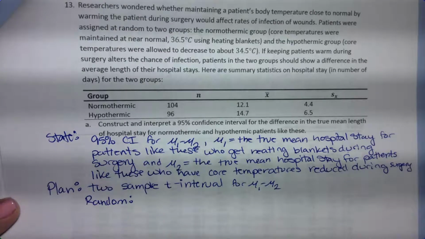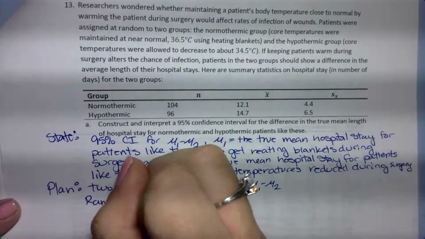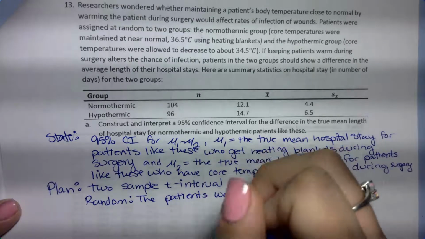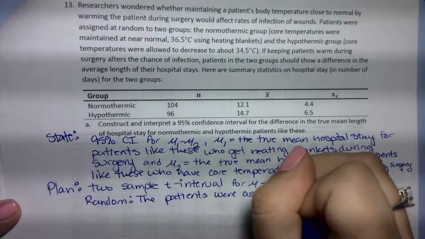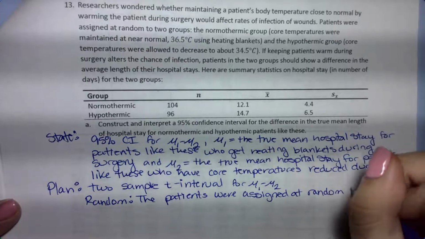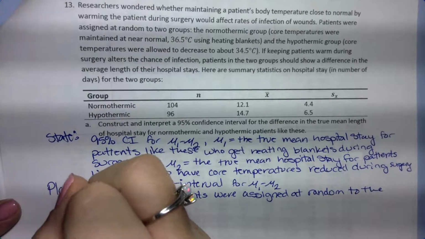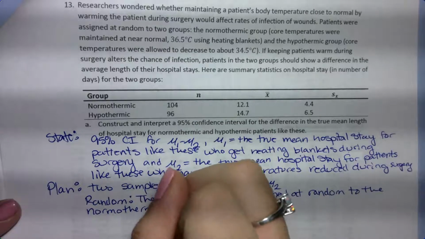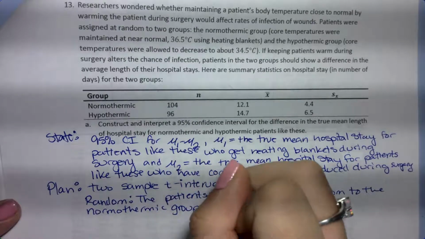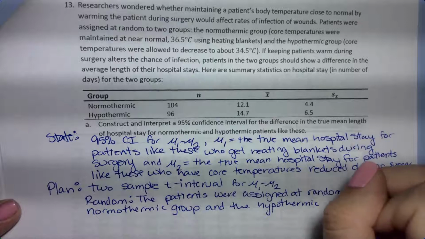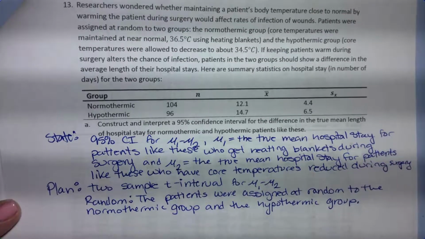Patients were assigned at random to the normothermic group and the hypothermic group.